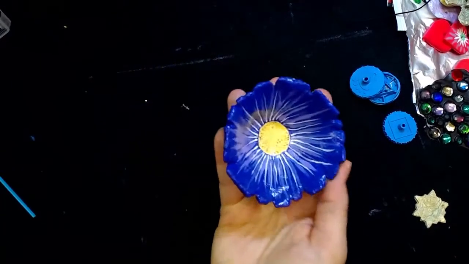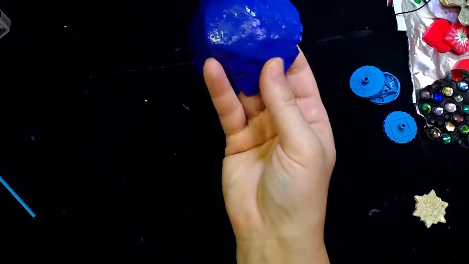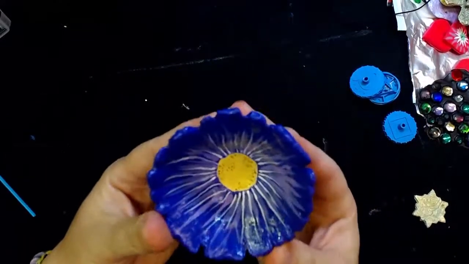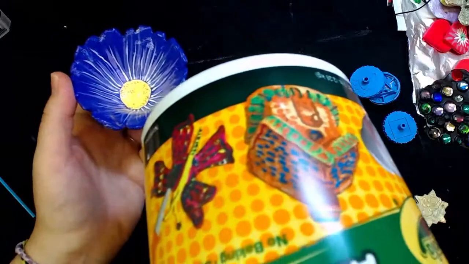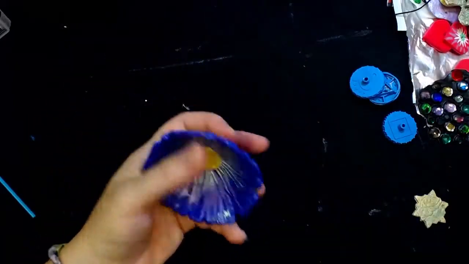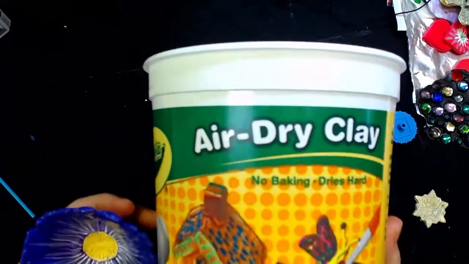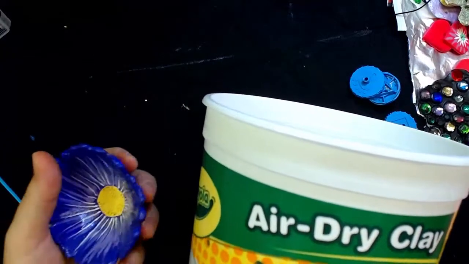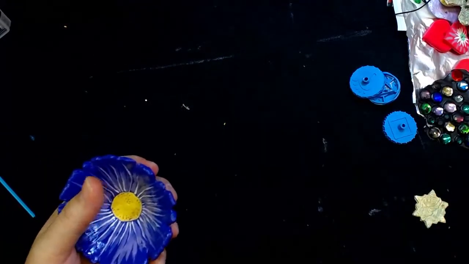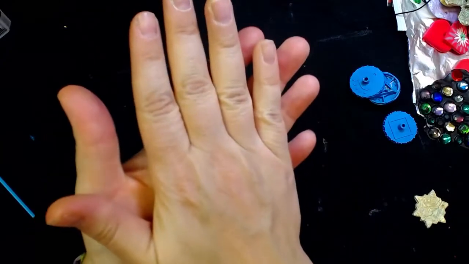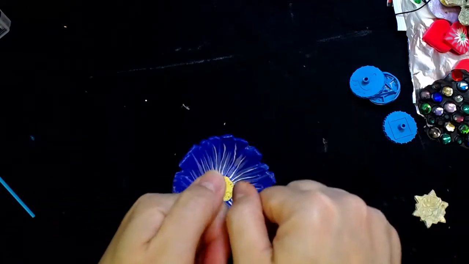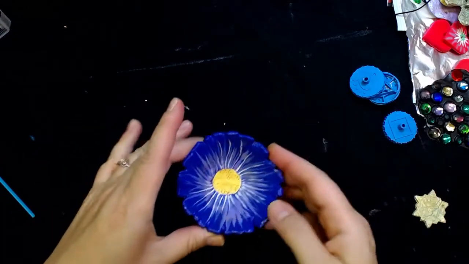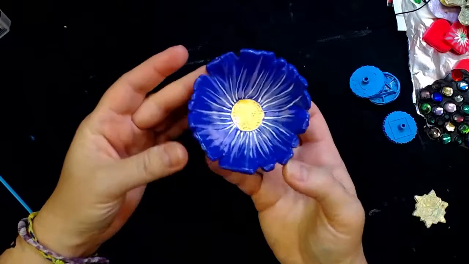Now this is a project that I made back around Christmas time. So this is a clay bowl. It was made using the air dry clay. What I did was I took out a ball of it and rolled it around in my hand in a ball, and then I flattened it, and with my fingers I started to pinch out the sides until I got this flower shape.